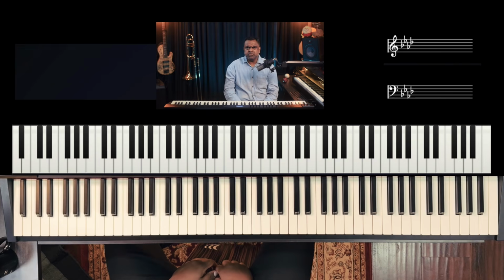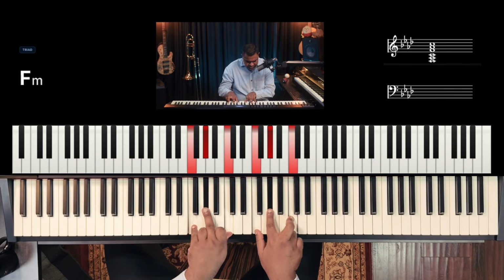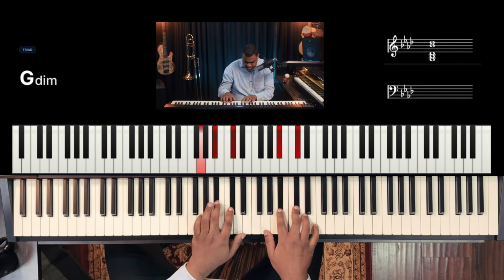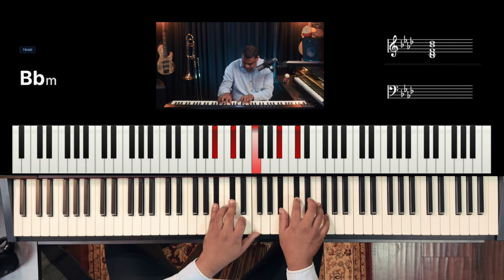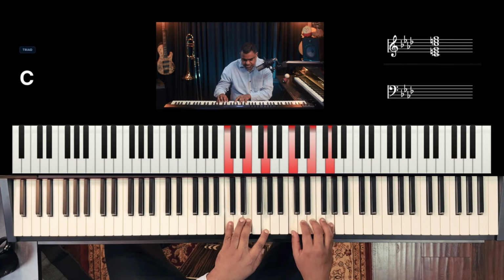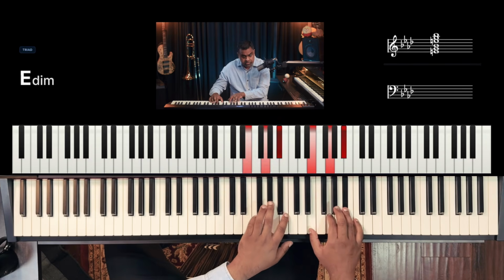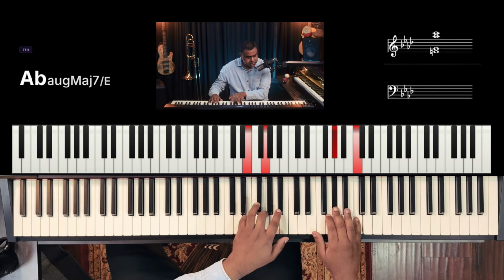I've also talked about fifths in the left hand, octaves in the left hand. What else can we do in the two hands? We can also cascade it. So, see that? So, F minor, G diminished, augmented, minor, major, major, diminished, 5, 6, 7, 8, 1, 2, 3. So on.